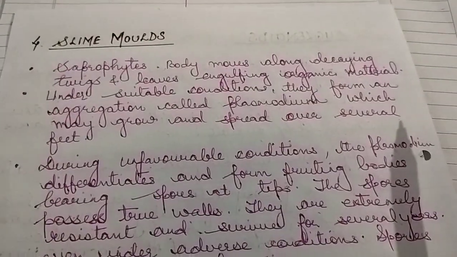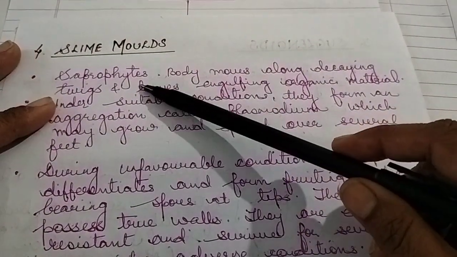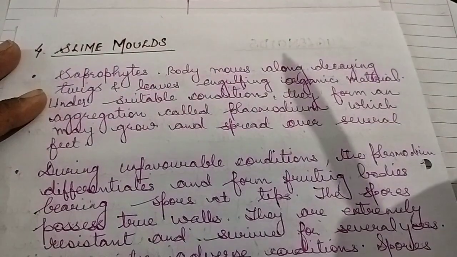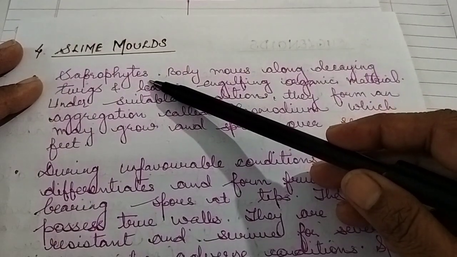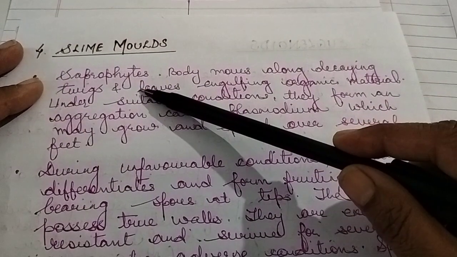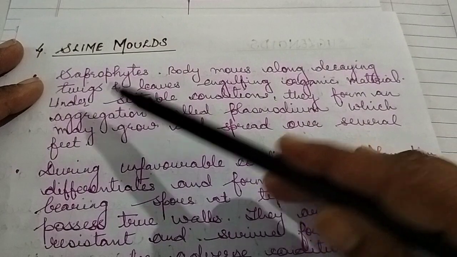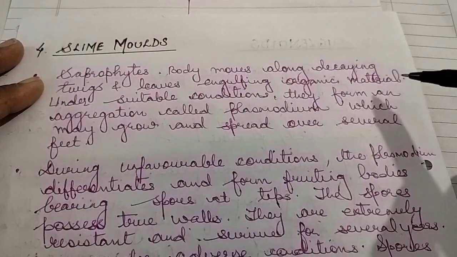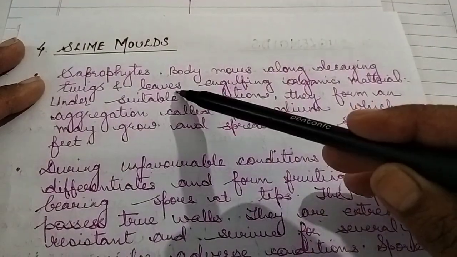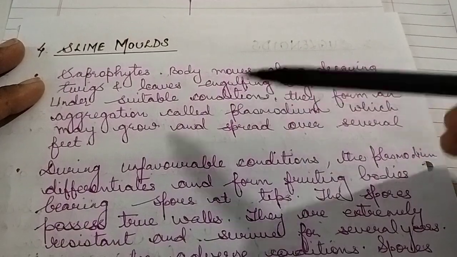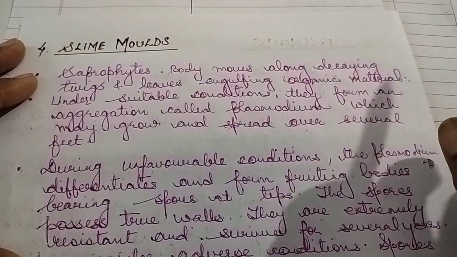Now again, slime mold general characteristics. Here differentiation starts from the mode of nutrition. They are saprophytes. Okay. You might be knowing what are saprophytes. Saprophytes feed on dead and decay. So slime molds are saprophytes, and their body moves along decaying twigs and leaves, engulfing organic material. What do they feed on? Decaying plant twigs and leaves, by engulfing them. So slime molds are saprophytes, and they feed on decaying twigs and leaves.